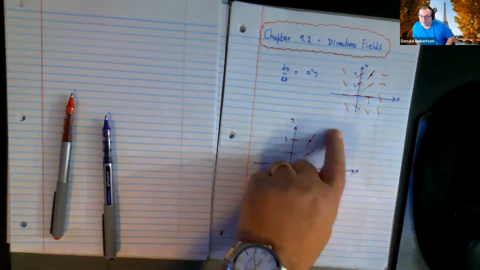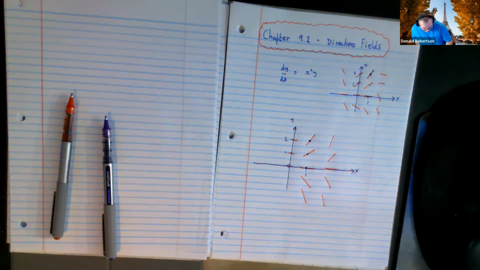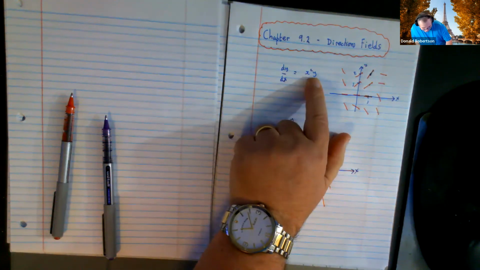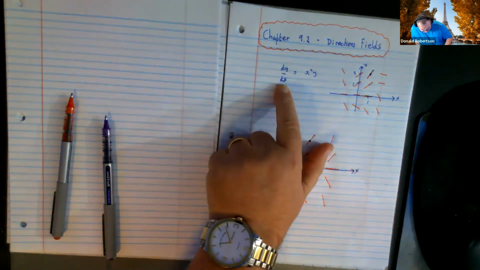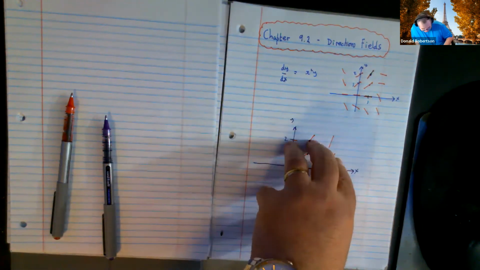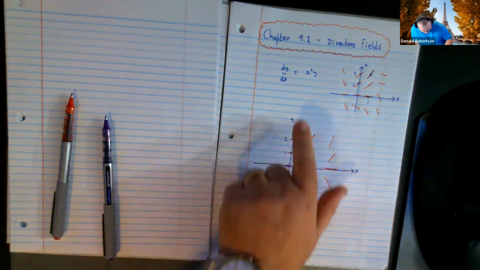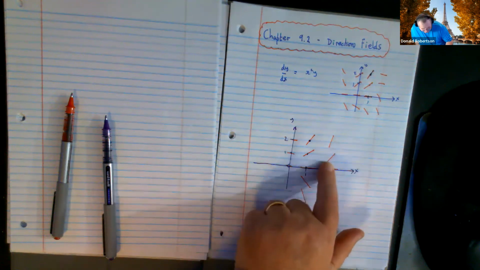And this whole picture, when it's complete, is called a direction field. And what this does is it allows us to visualize what this differential equation looks like. So it's a very specific diagram that essentially tells you at snapshot points, the slope of the line represents the value of the derivative.